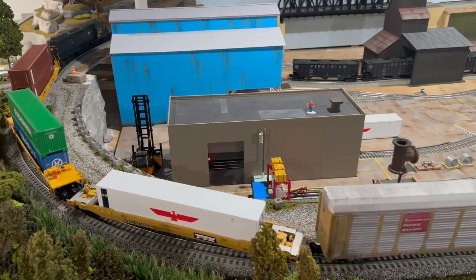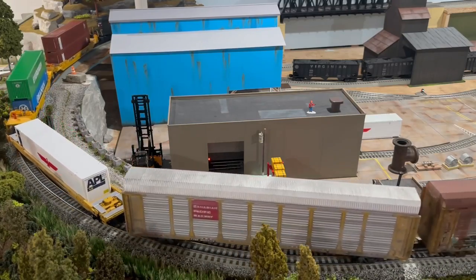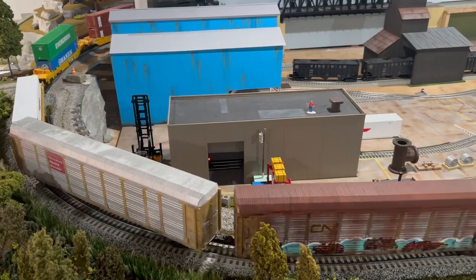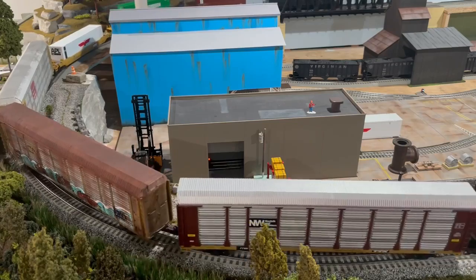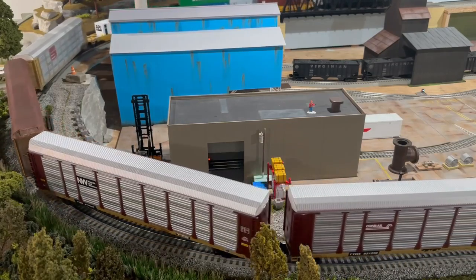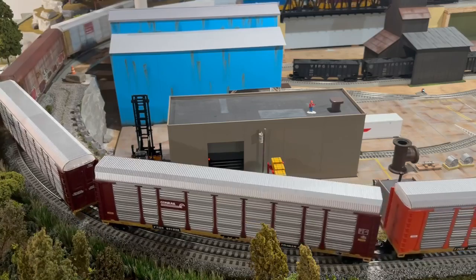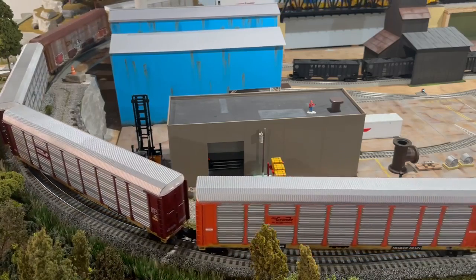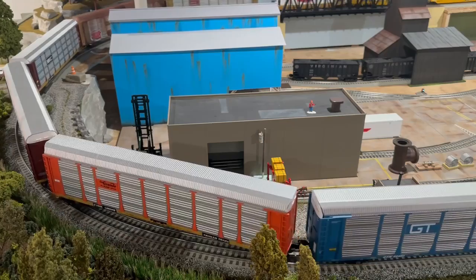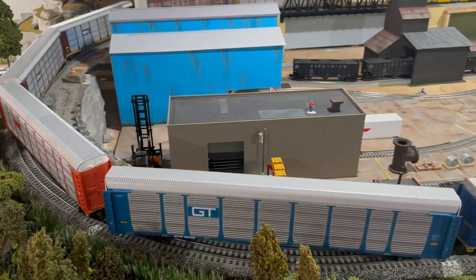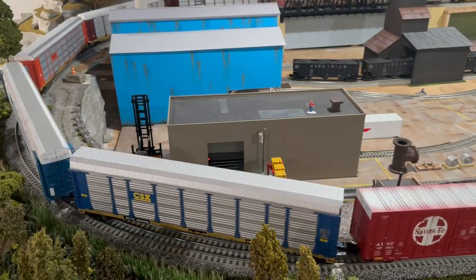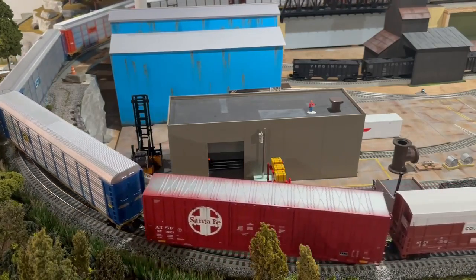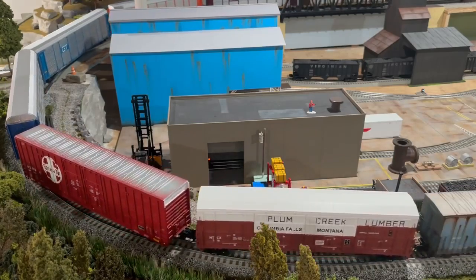So it's getting into the toughest part of its pull right about now. And I'm watching the amps. It spiked at 4.4, just like the TMCC unit did. But there she goes. Got through the hardest pull, so it's doing just fine. Doing just fine.